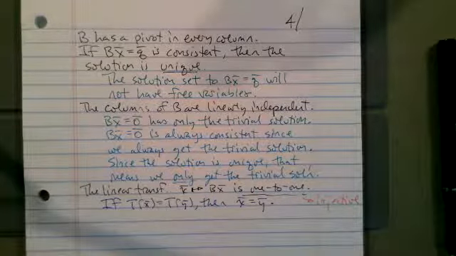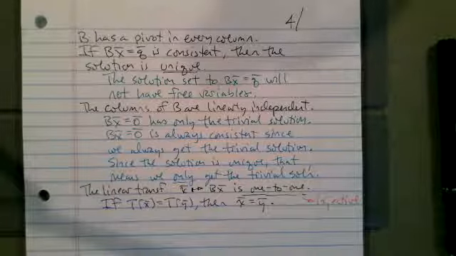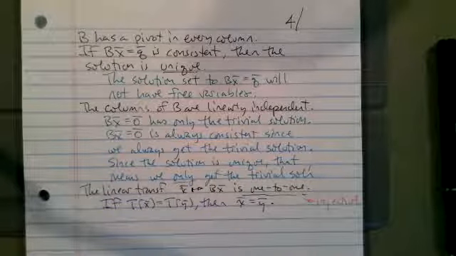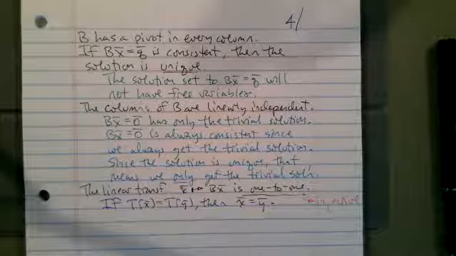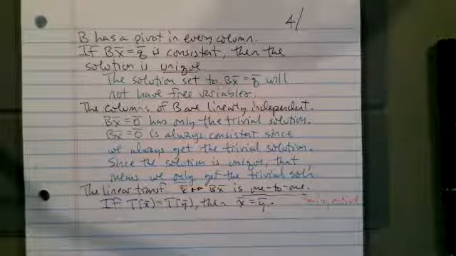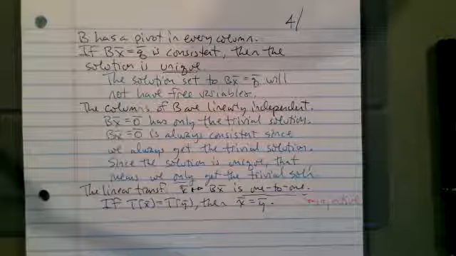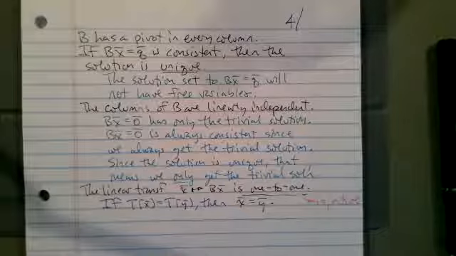An example of a 1-to-1 function would be x cubed. If x cubed equals -8, then x equals -2. That's the only real solution. Any questions?